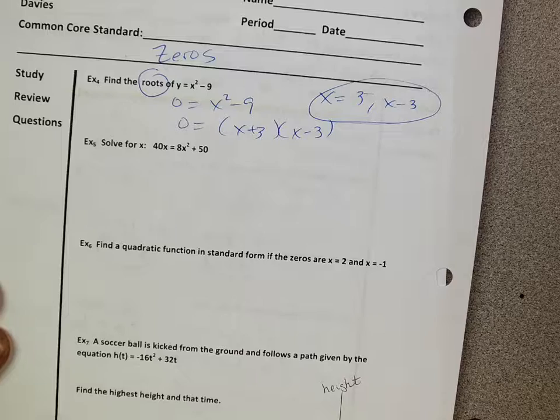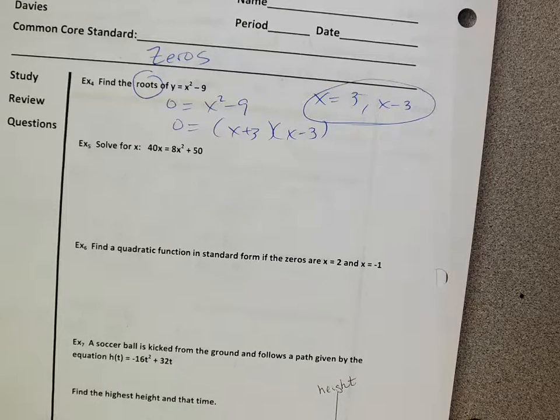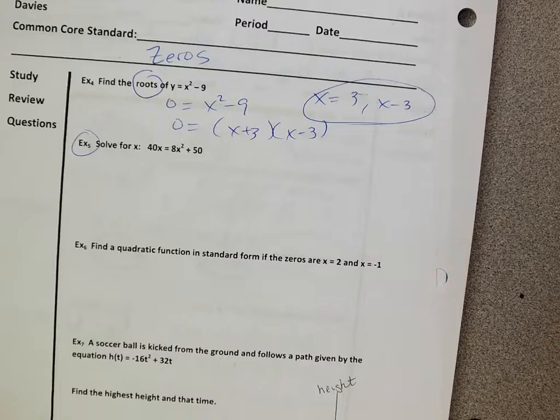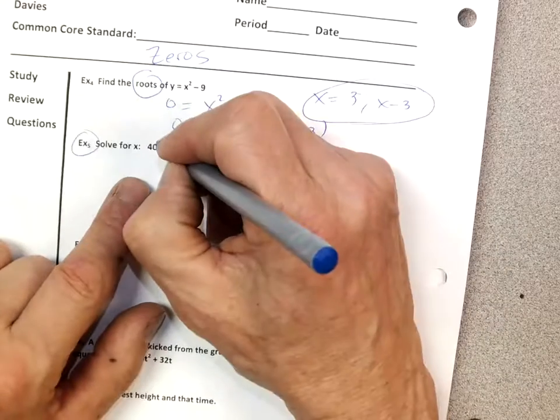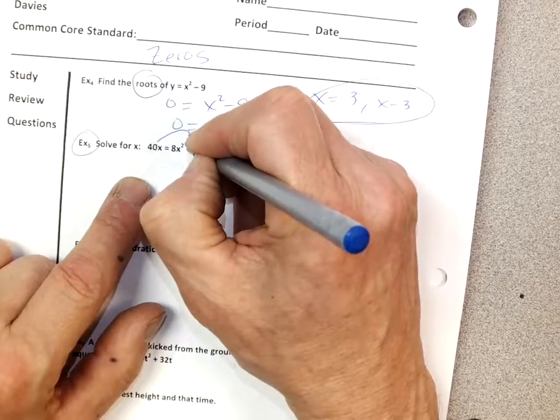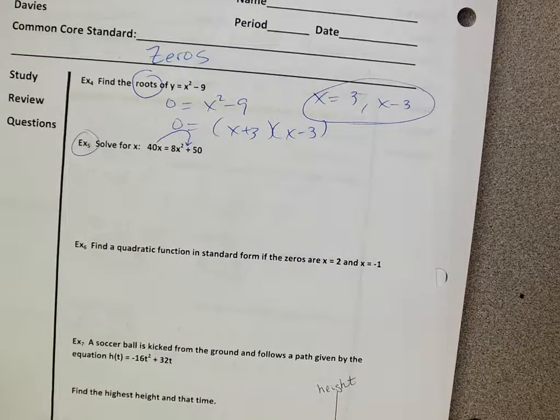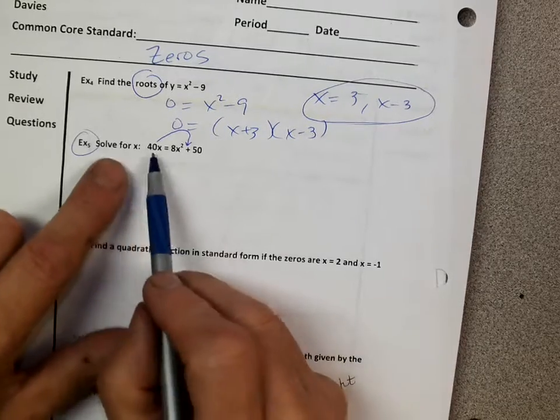Yeah. Okay, now we're going to make it a little bit tricky. Example 5. It's not ready to be done yet because you have to make it equal to 0. You have to make it equal to 0. So I'm going to take the 40x, I'm going to put it right there, right in the middle, okay? Because I like it to be x squared, x number, okay? X squared, x, so I'm going to take the 40x, put it there.